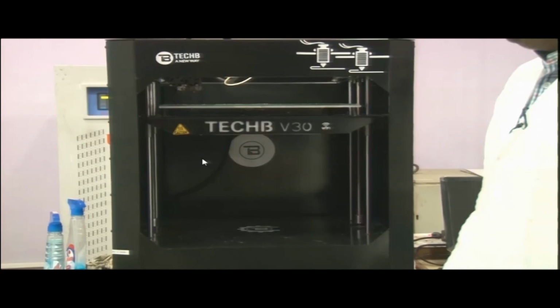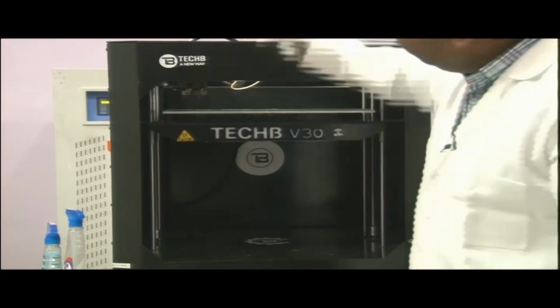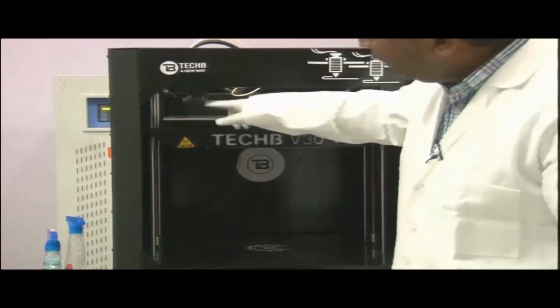So let us discuss this machine. This machine is basically using FDM technology. The raw material moves from the tube and comes up to the head, that is the nozzle, around which heaters are there. And when we switch on the machine, the heating system gets on.